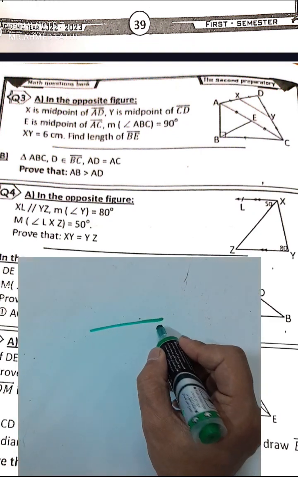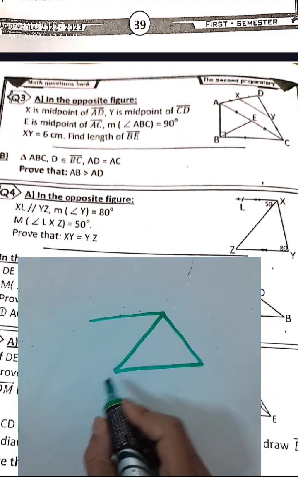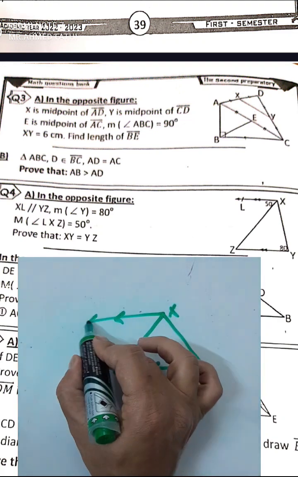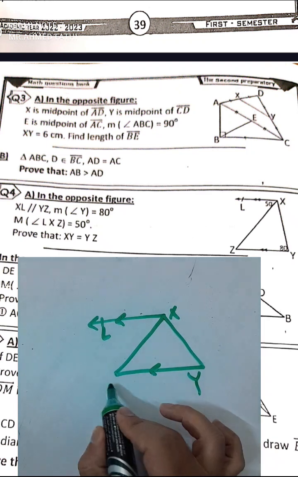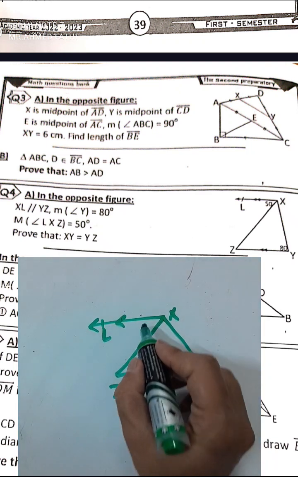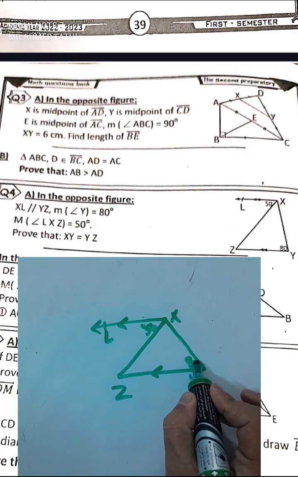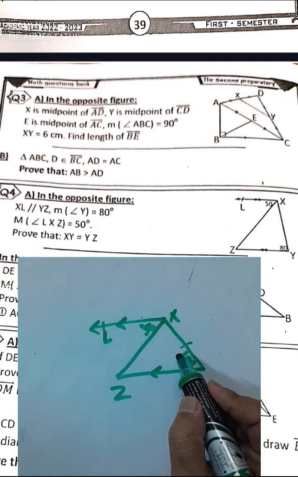We have XL parallel to YZ. Okay, and they give us this angle 50 degrees and here 80 degrees. You want to prove that XY equals YZ.